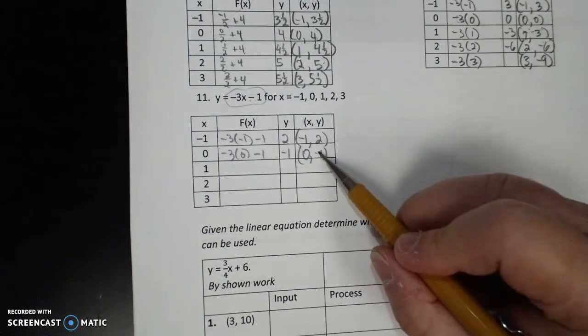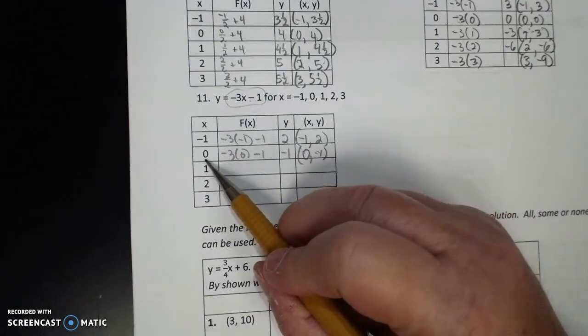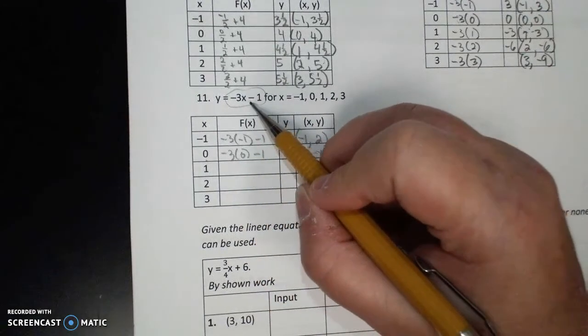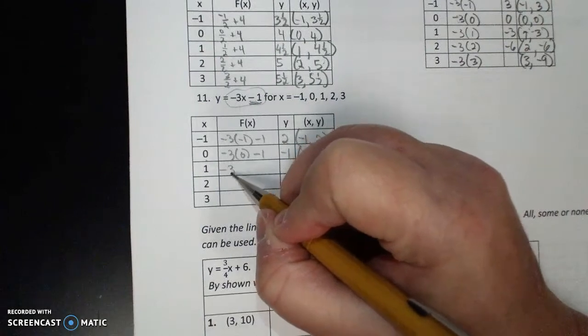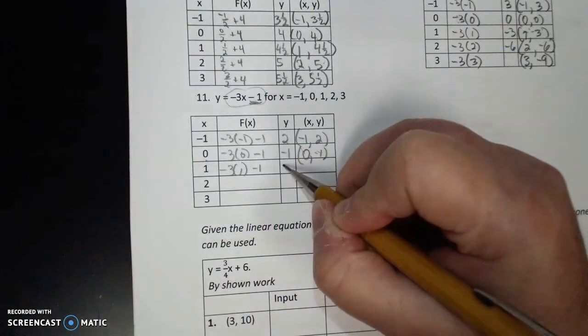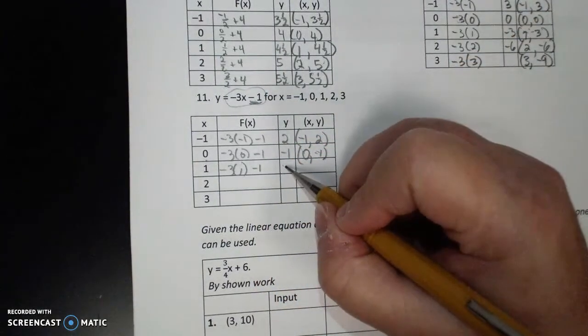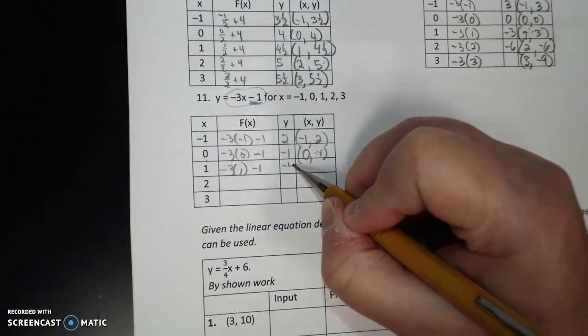Could have predicted that because that is my y-intercept format, and here is my y-intercept. Negative 3 times 1 minus 1 is going to be negative 4.